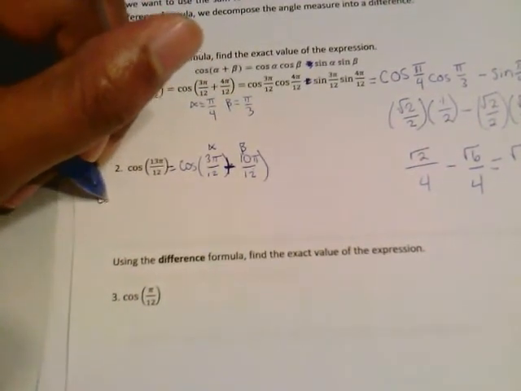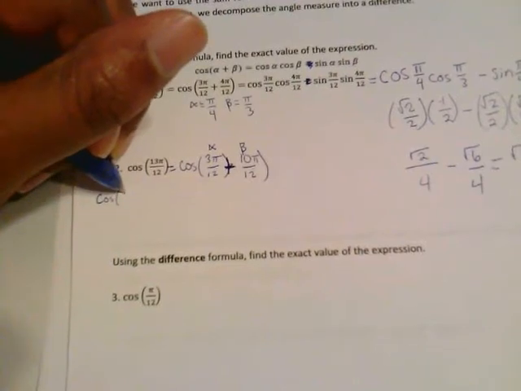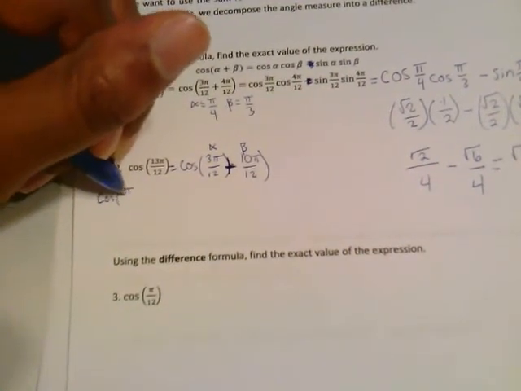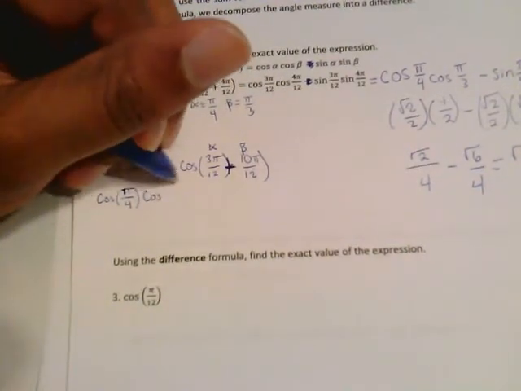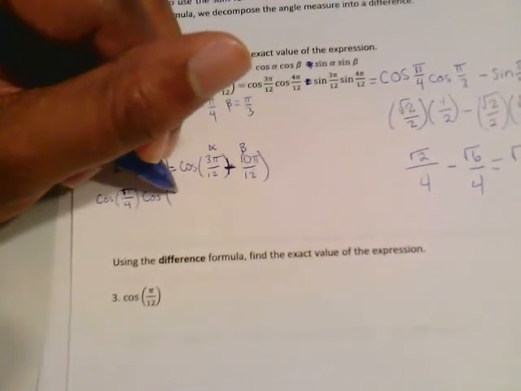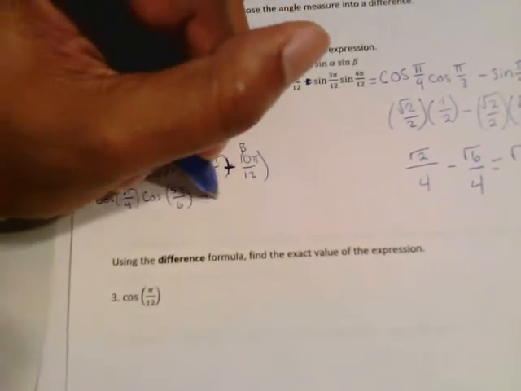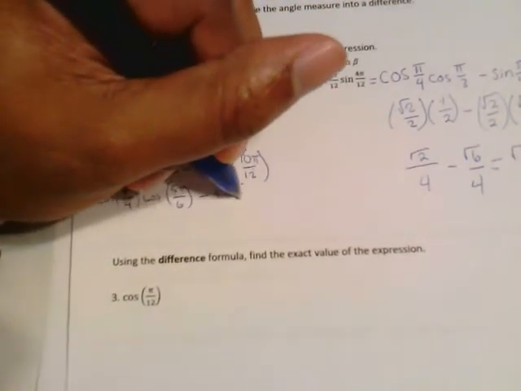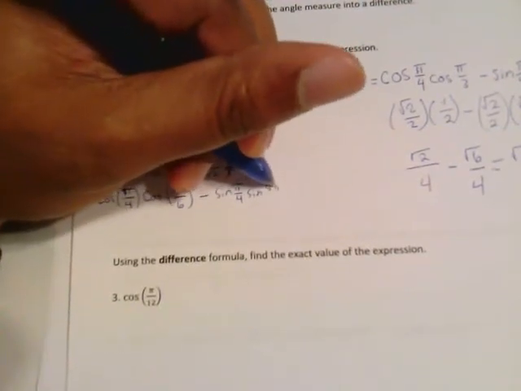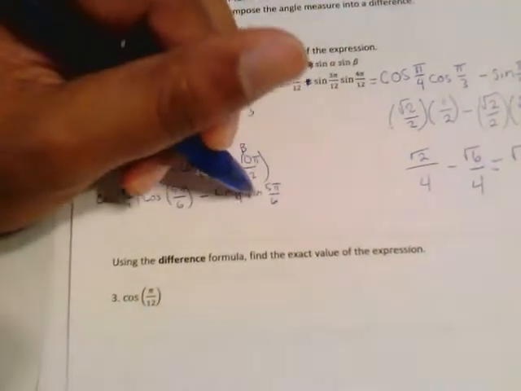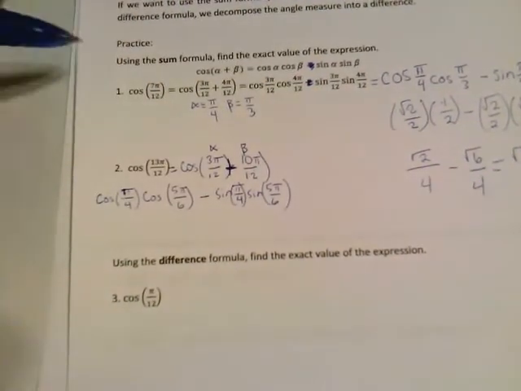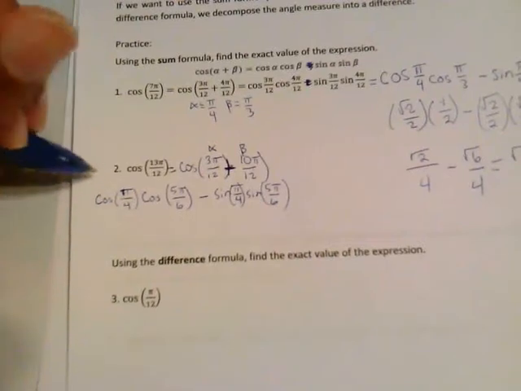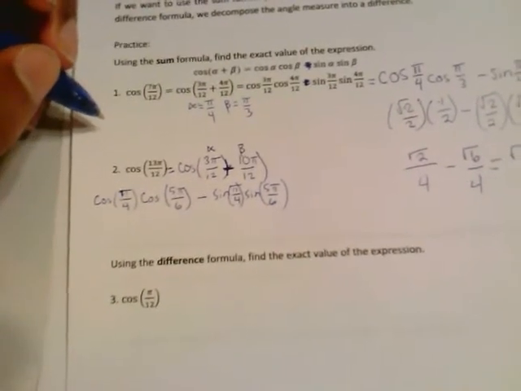So we'll have cosine of 3 pi over 12, which we can reduce to pi over 4, times cosine of 10 pi over 12, which we can reduce to 5 pi over 6, dividing both by 2, minus sine of pi over 4, sine of 5 pi over 6. And now we'll have to recall what those angle measures produce in terms of our trig functions, but it shouldn't be too hard. We really went over a lot of this.